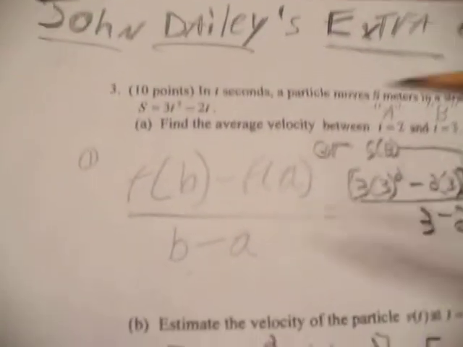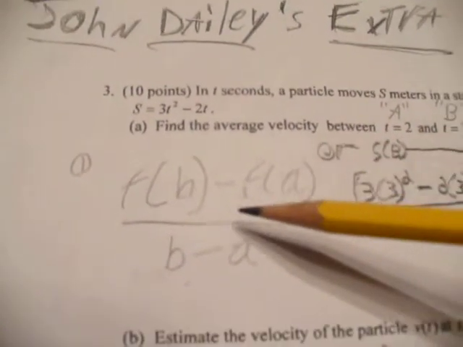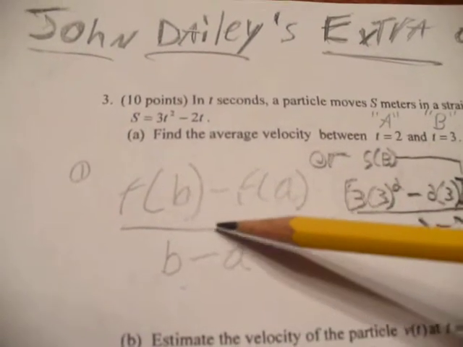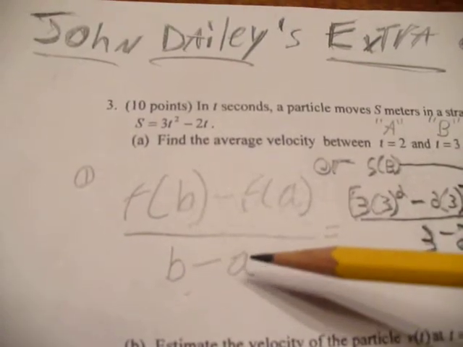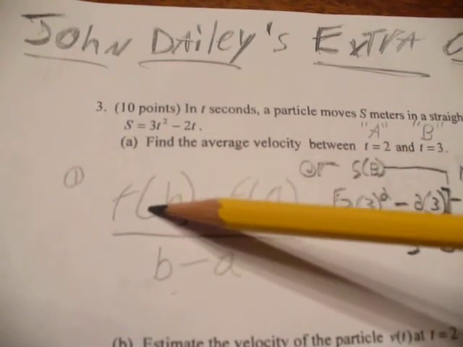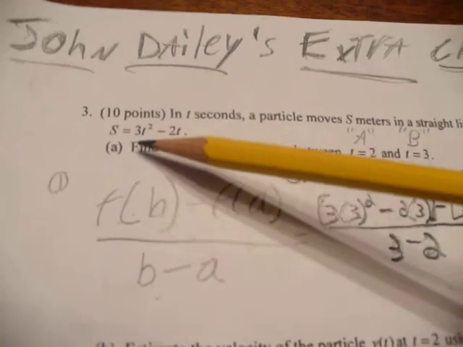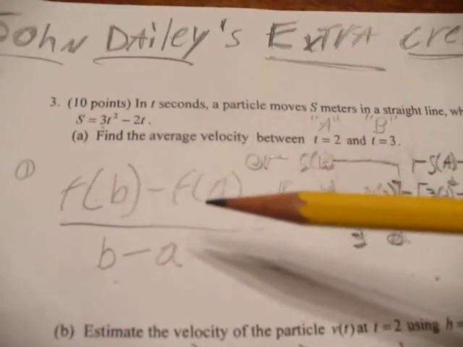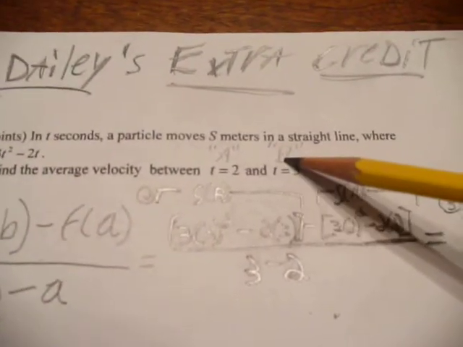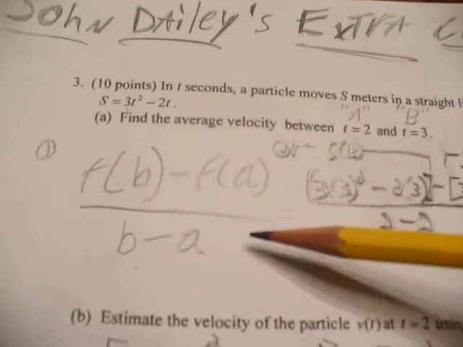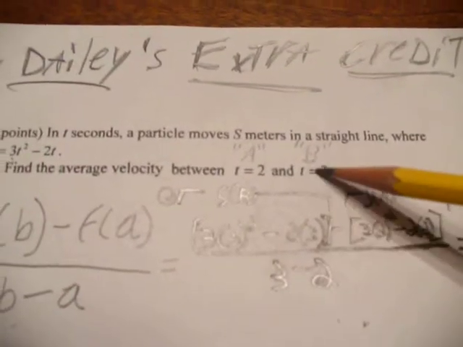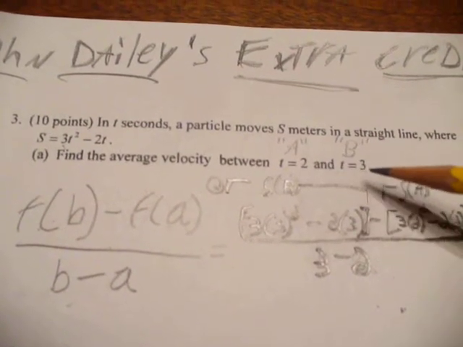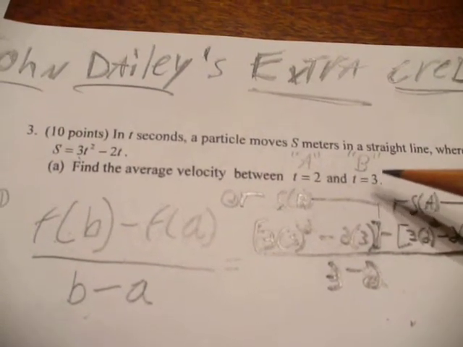The equation for average velocity is f of b minus f of a over b minus a. The function f is referring to the equation given to you in the problem. A and b are the variables you use to plug into the equation. B usually represents the larger of the two numbers, as it does in this equation.